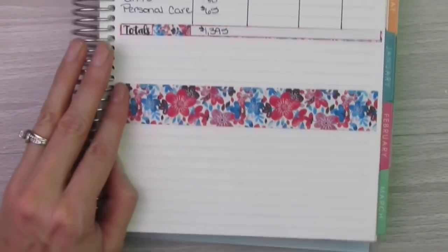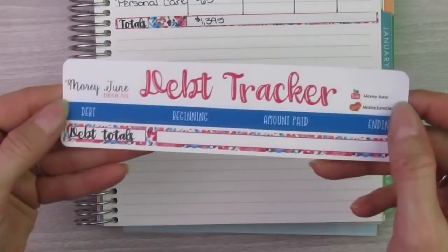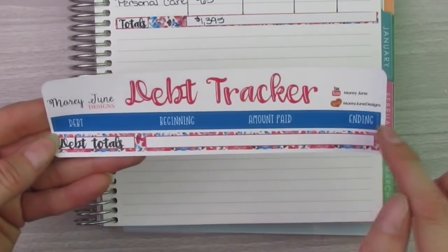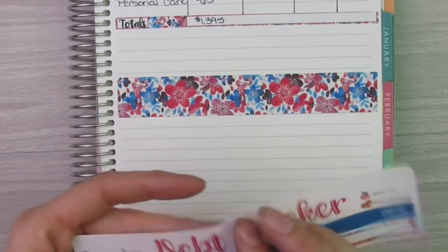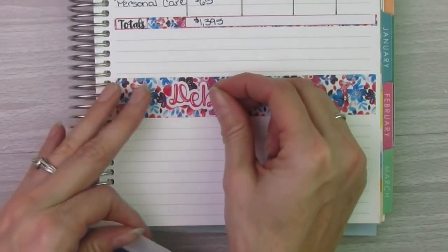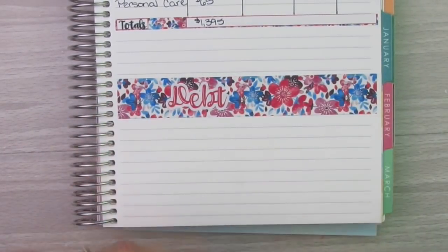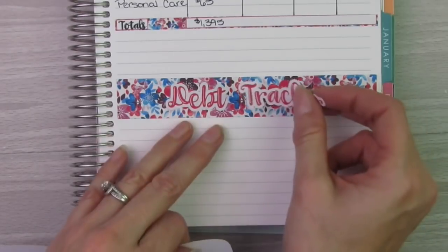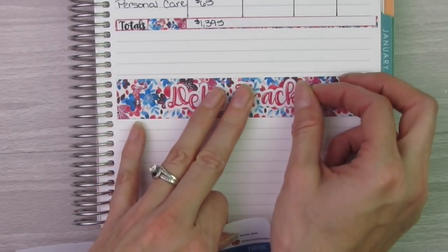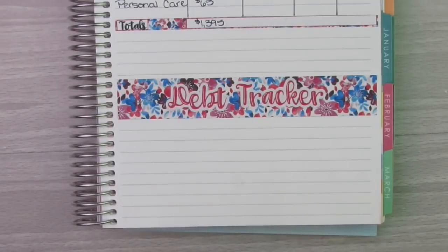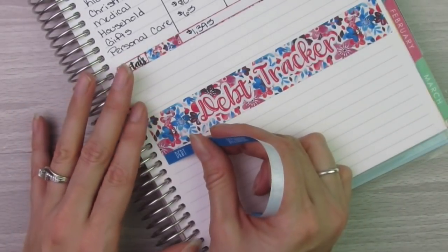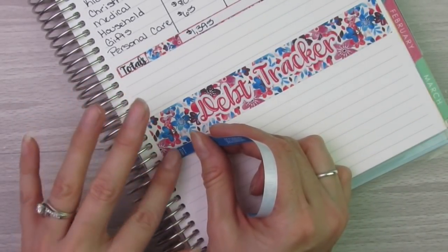And then the debt tracker sticker kit has debt tracker strips, script sticker, your debt thin washi, and then totals. So we'll go ahead and lay down the script sticker on top of that thick washi, and then come right underneath that with the debt thin washi.